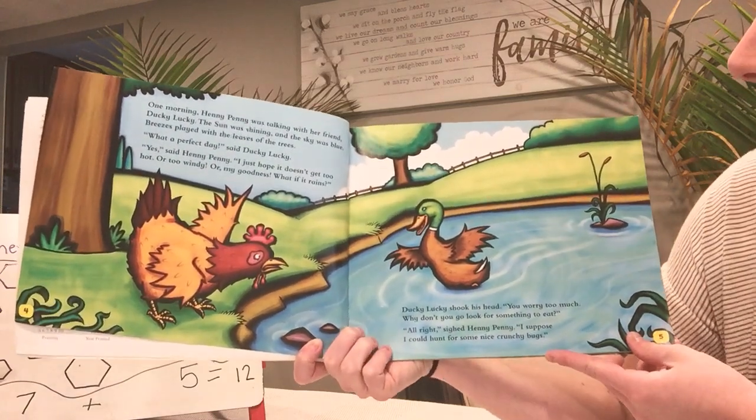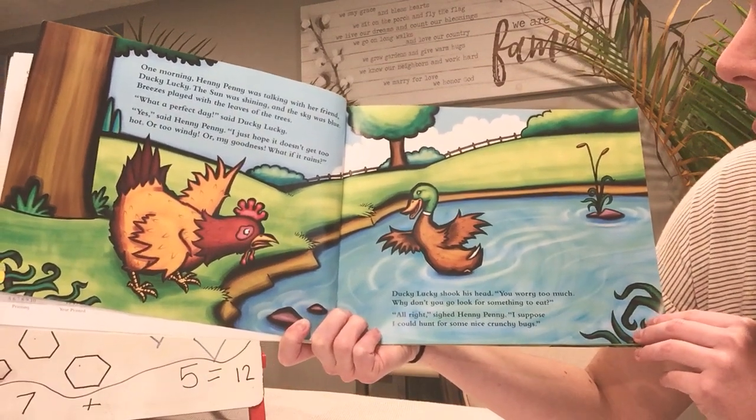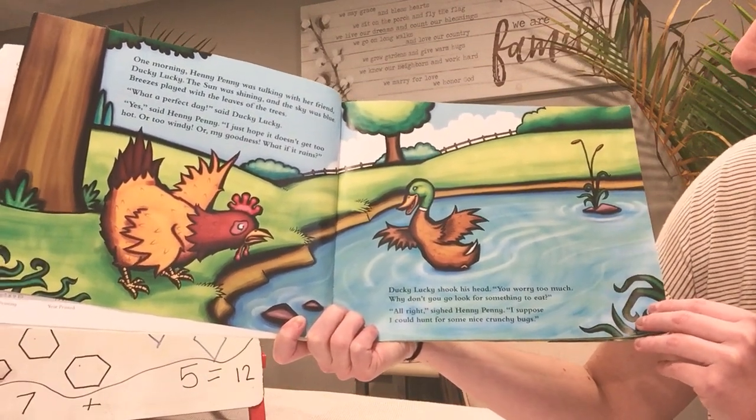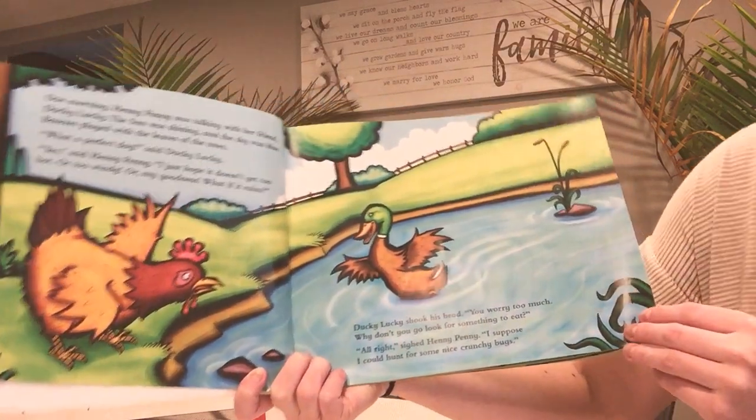Ducky Lucky shook his head. "You worry too much. Why don't you go look for something to eat?" "All right," sighed Henny Penny. "I suppose I could hunt for some nice crunchy bugs."